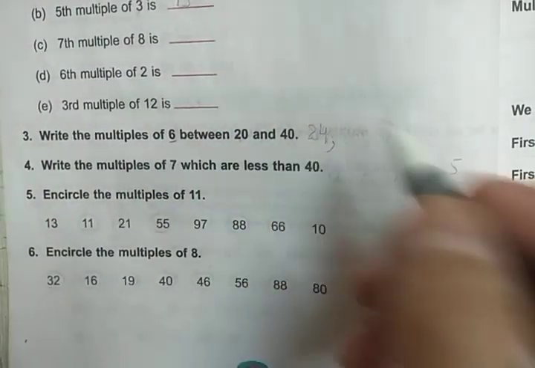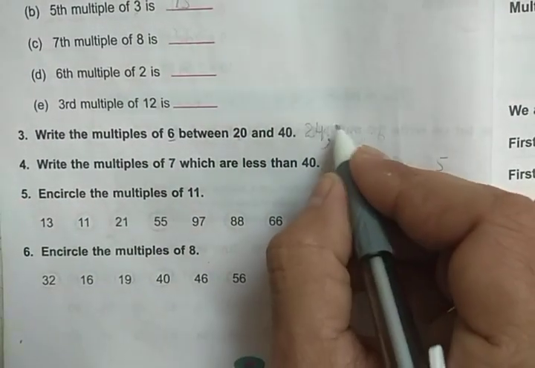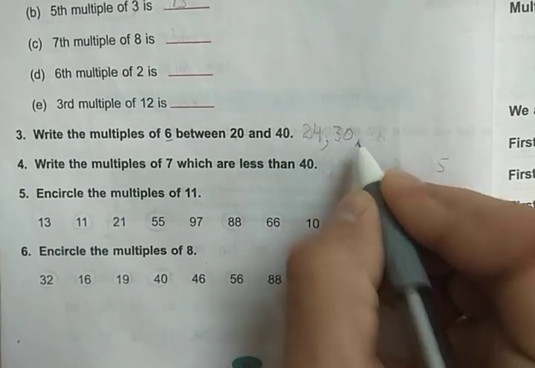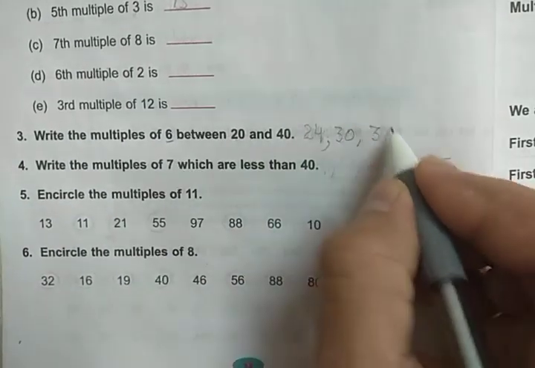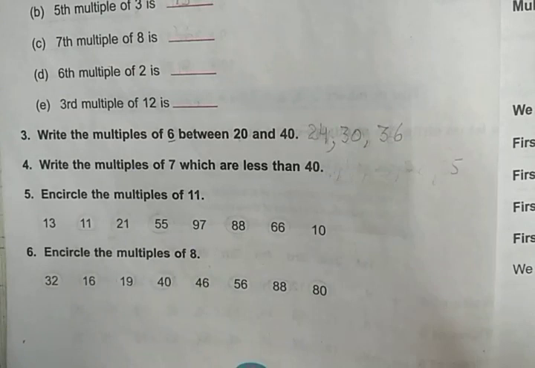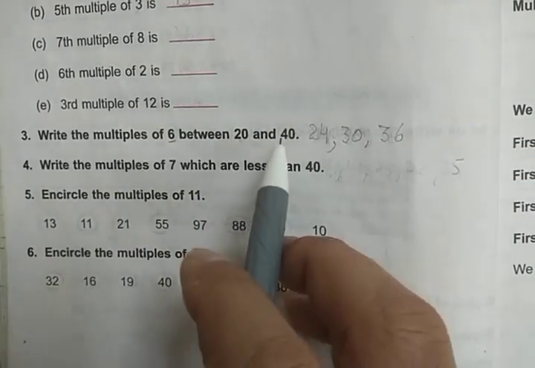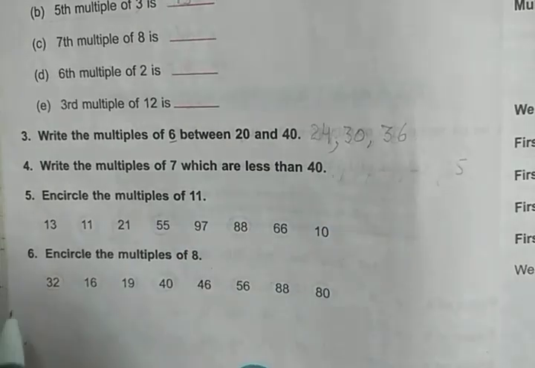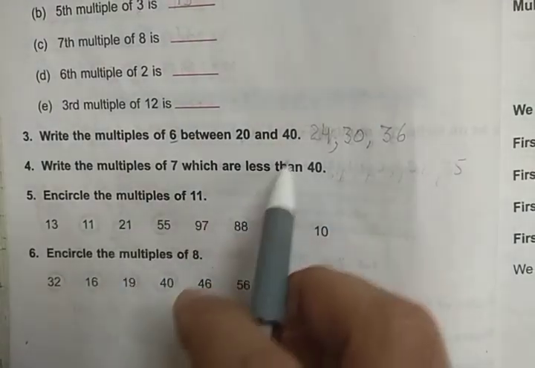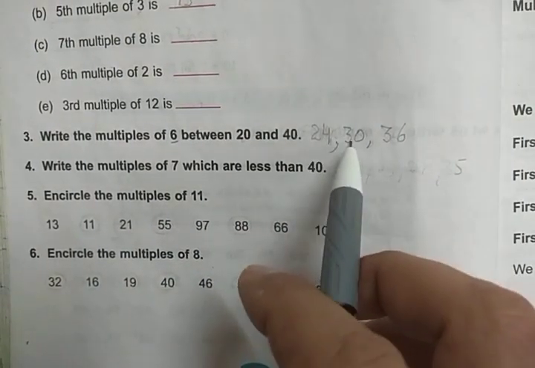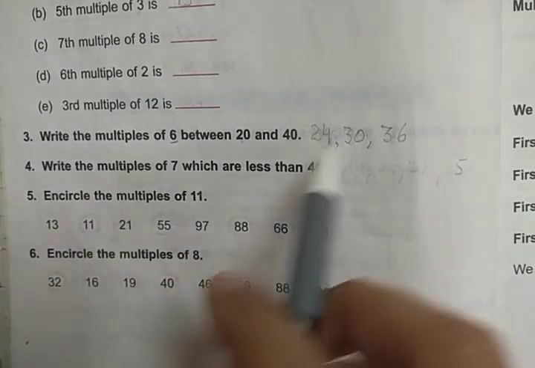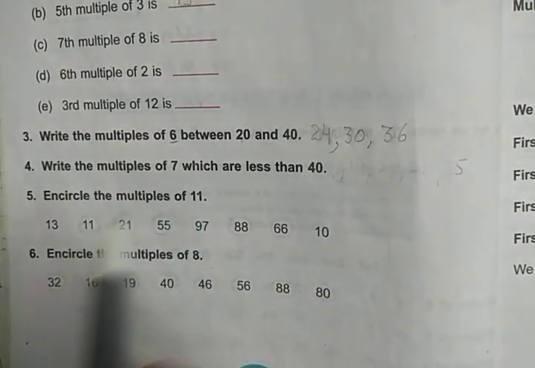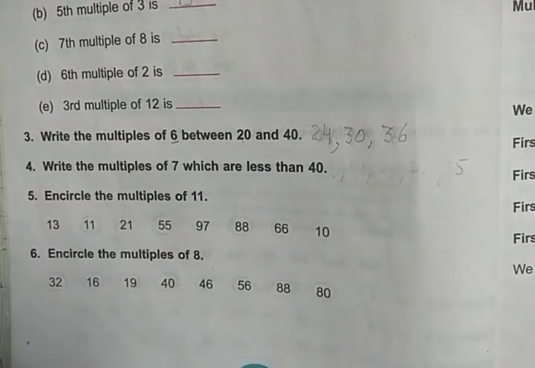Then 6 5s are 30. It also comes between these two numbers. 6 6s are 36. Yes. 6 7s are 42. No. Because it is greater than 40. It does not come between 20 and 40. So we have these 3 multiples, 24, 30 and 36. That is multiples of 6 which come between 20 and 40.